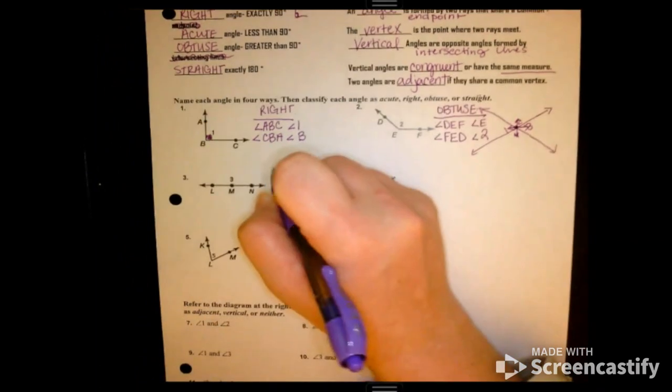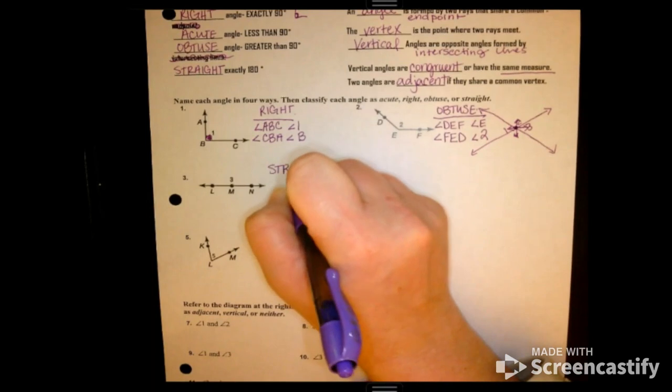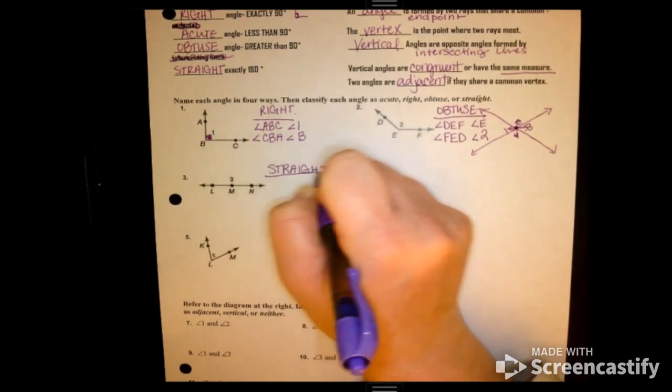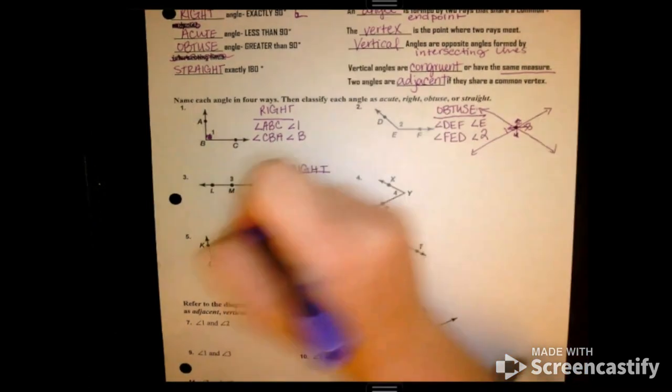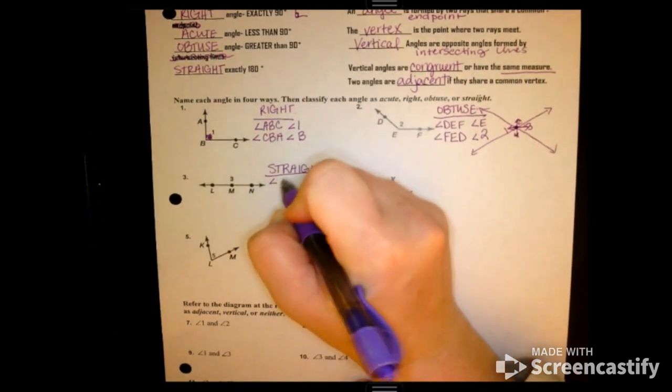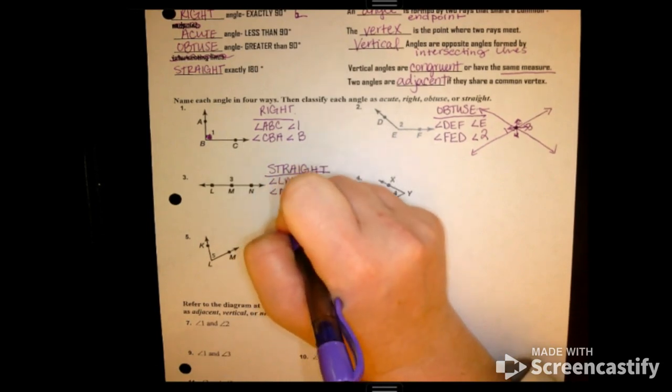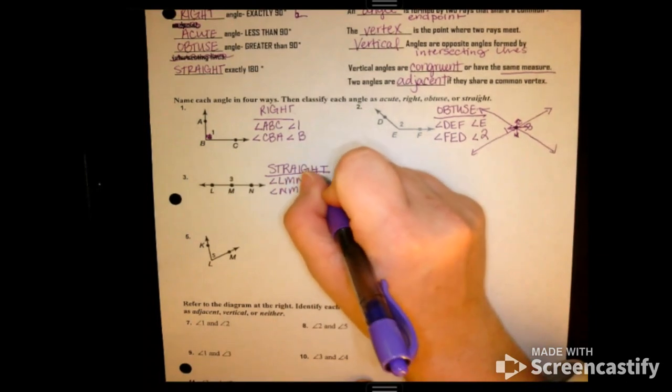Okay, what type of angle is 3? Straight. All right, one way: LMN. Okay. What else? 3. And M.